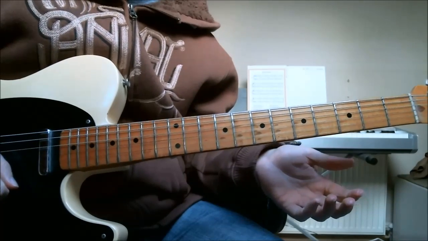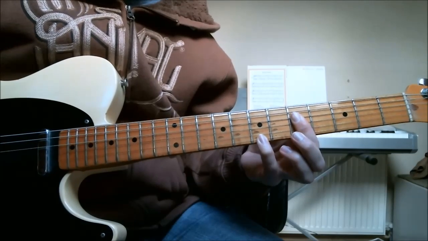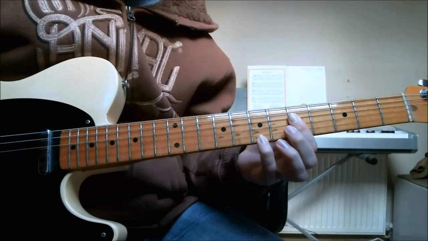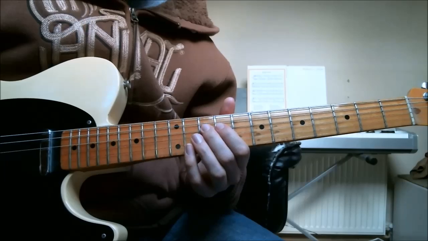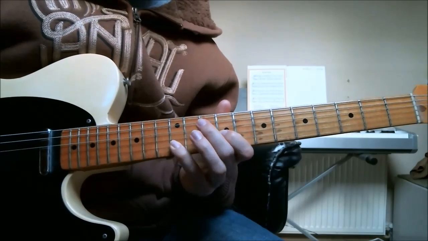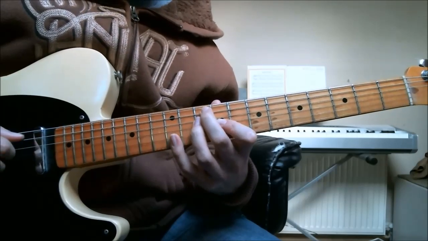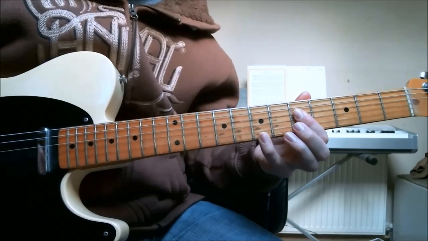Let's take the inversion with the seventh on the top. The formula for this is fifth, root, third, seventh. And if we apply it to the middle strings, fifth, root, third, seventh. And I use this finger in here for this chord. As you can hear, they sound similar again.